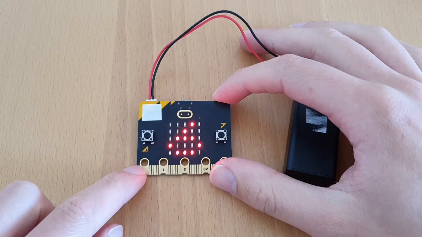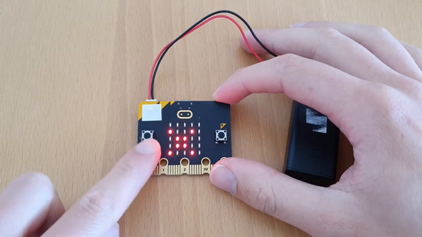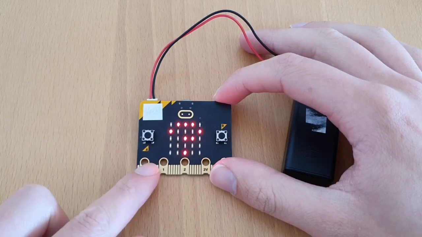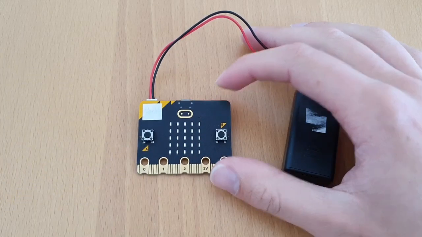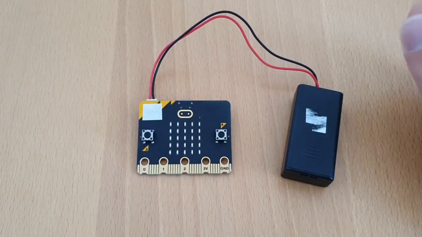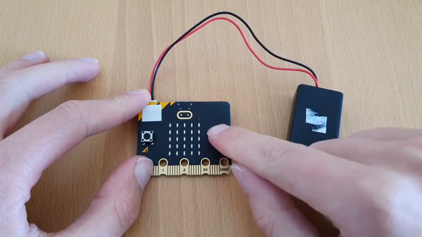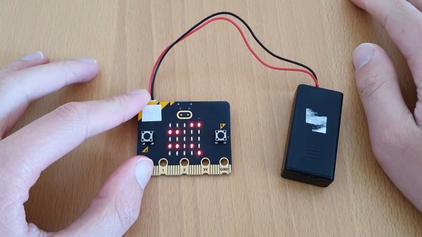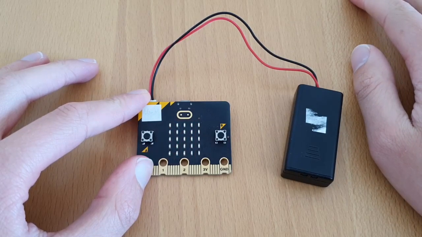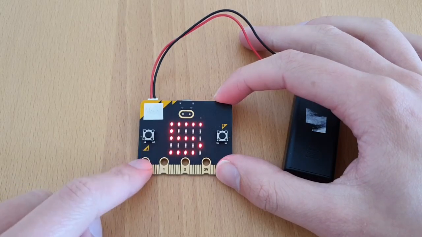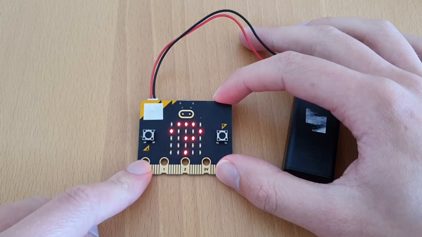Today we are going to create a times table tester. So here we've got 5 times 6, and it's coming up when I press button A. It'll say the question 3 times, so we know what the question is, 5 times 6. Then you could be answering that on a whiteboard or a piece of paper, and when you want to know the answer, 5 times 6 is equal to 30. And then it'll give you another question every time you go in here.